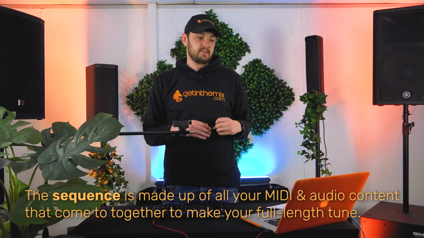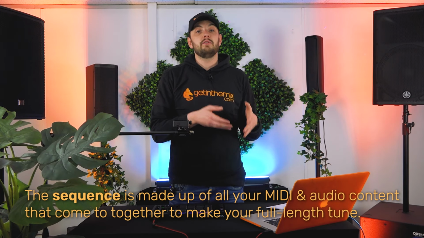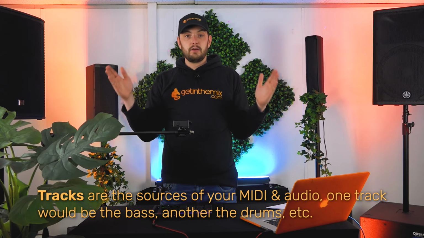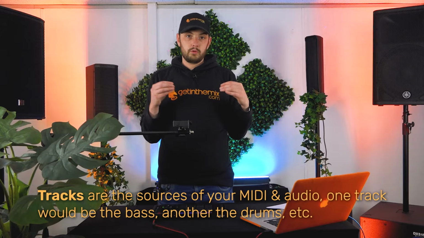It's also useful at this point to know what your default bars are for the sequence. So MPC works in sequence and tracks. Now the sequence you can think of as your song, and the track you can think of as a channel. As in a conventional desk, you have a different channel for each of your sounds or groups.